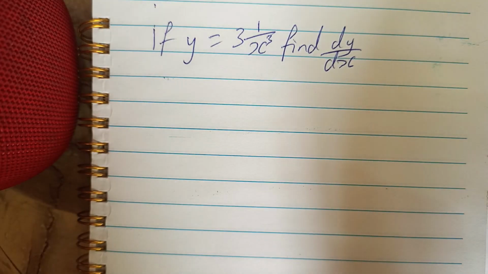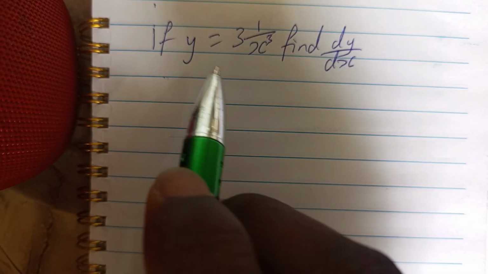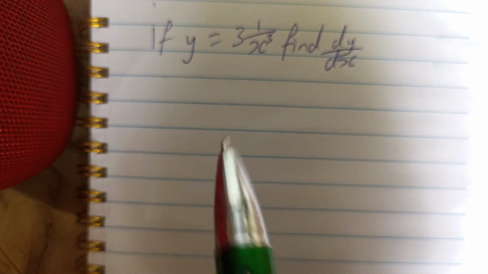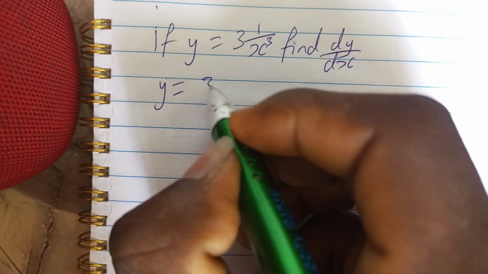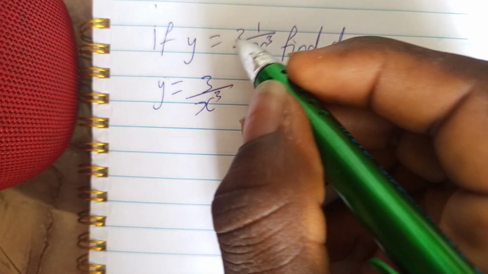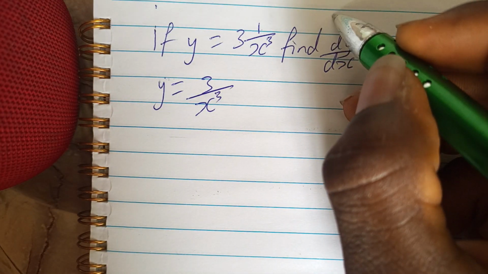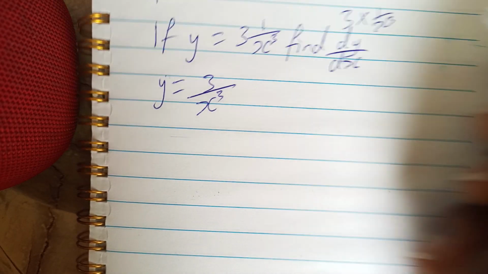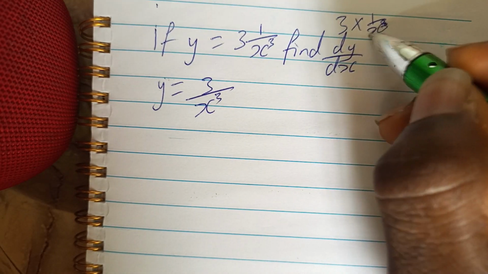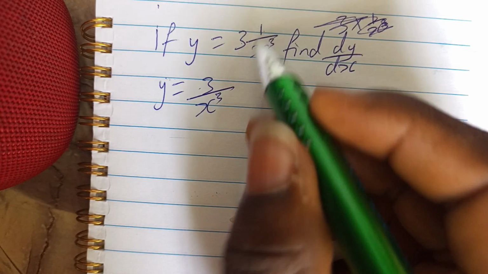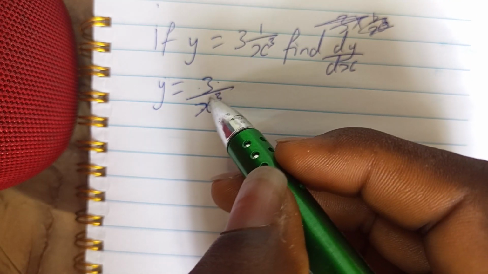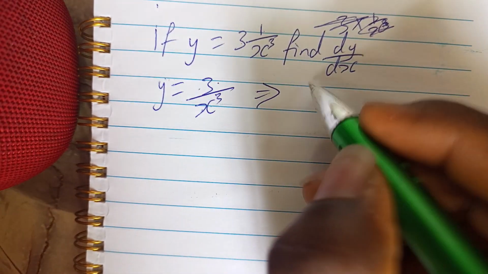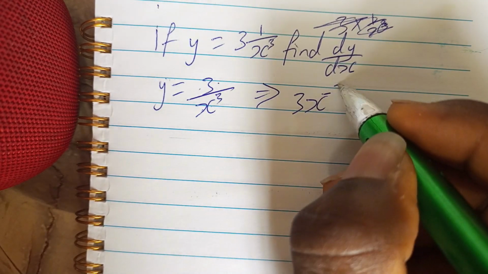Alright, so this is another question that was given to us. If y is equal to 3 over x cube, find dy/dx. So simply representing this, y is the same thing as 3 over x cube, so this is simply 3 times 1 over x cube. Now with indices, we know that to make this a whole number, we add a negative here. This is 3x raised to the power of minus 3.